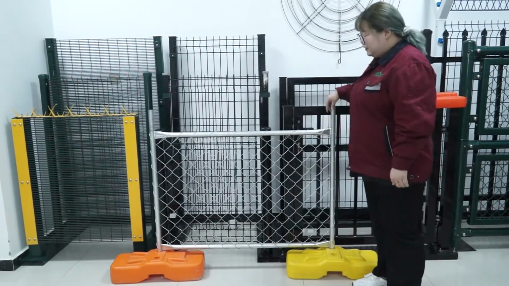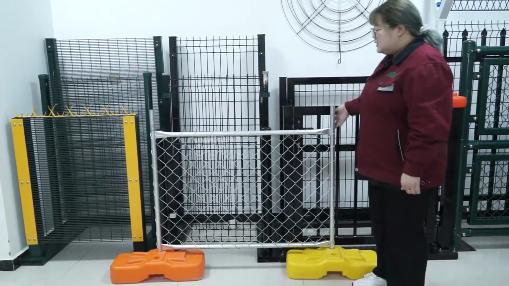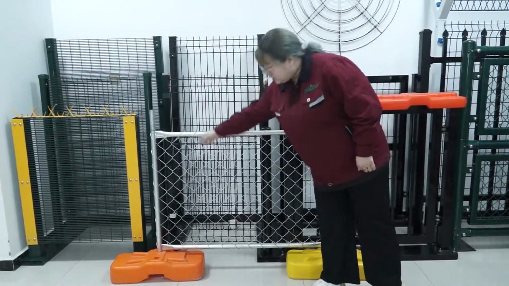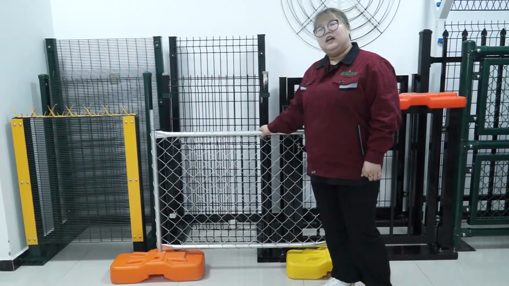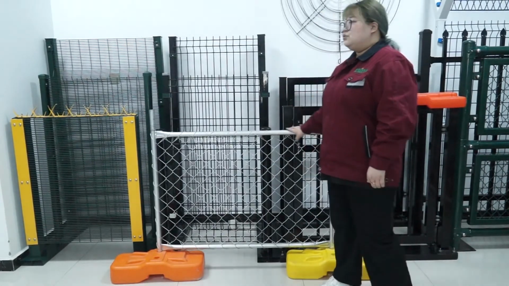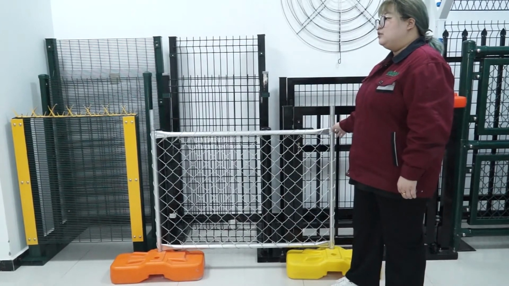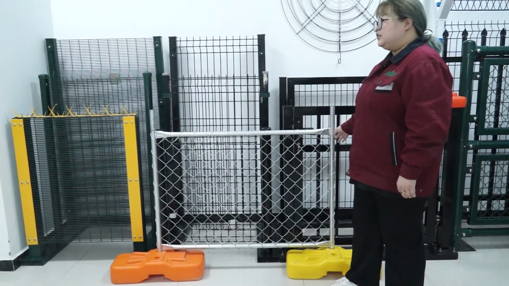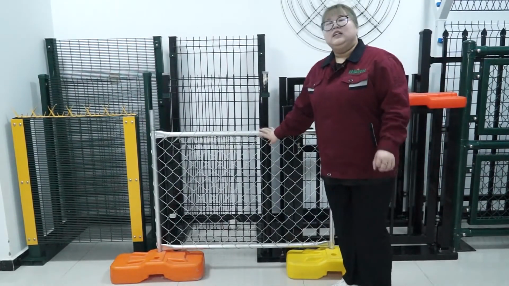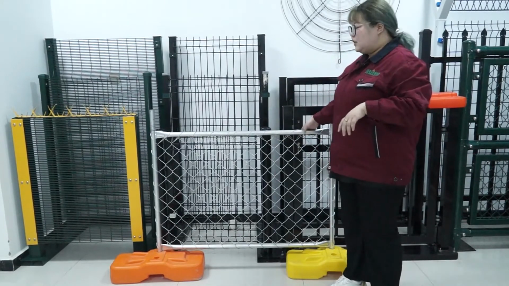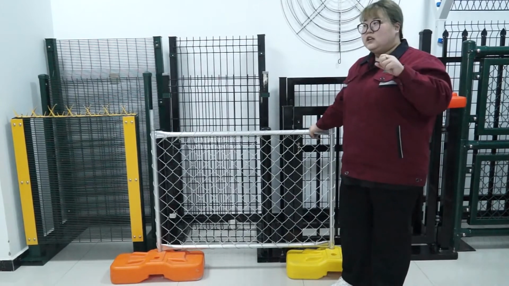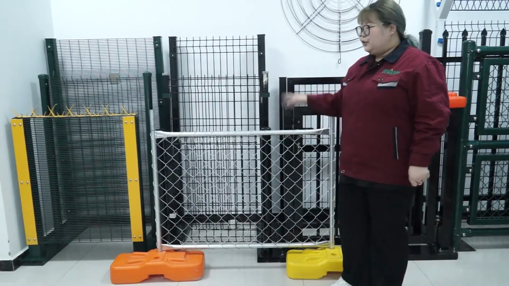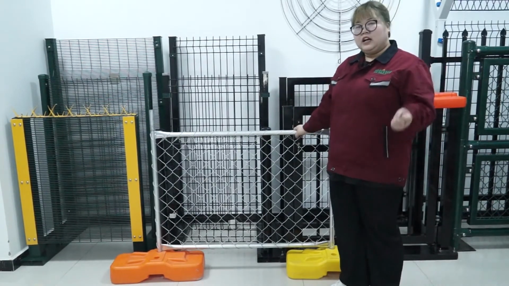So look at this panel. This size is very small, and our common size is 2.1 meter by 2.4 meter. And we can also use another size. If you want this panel, you can contact us.